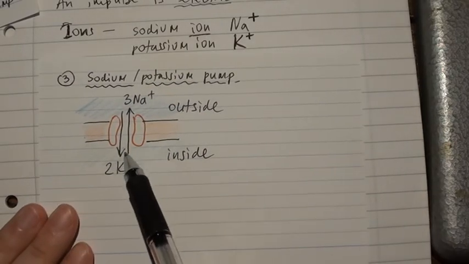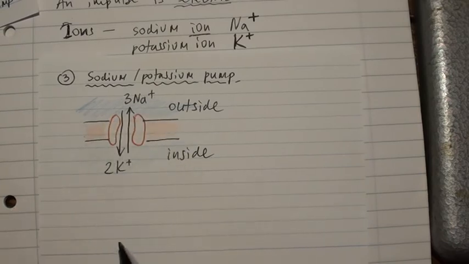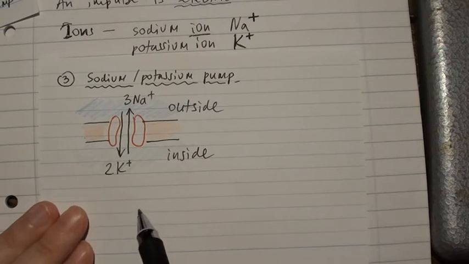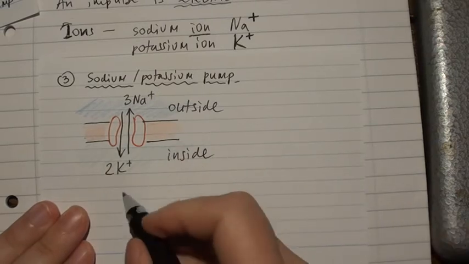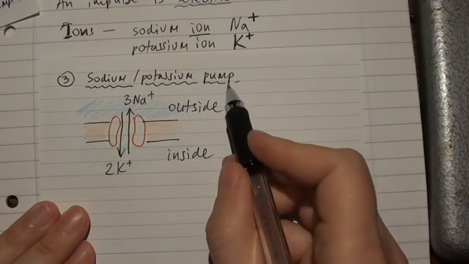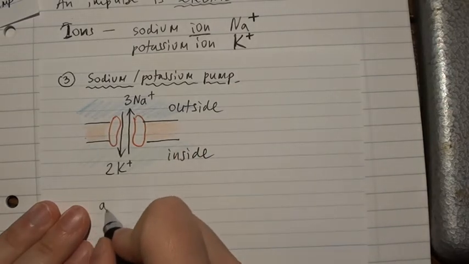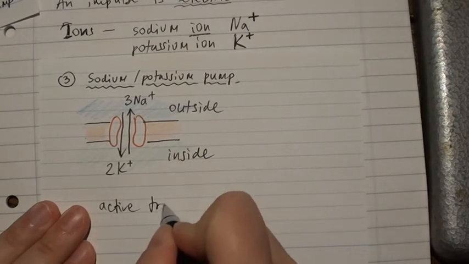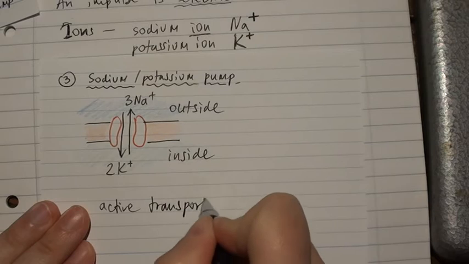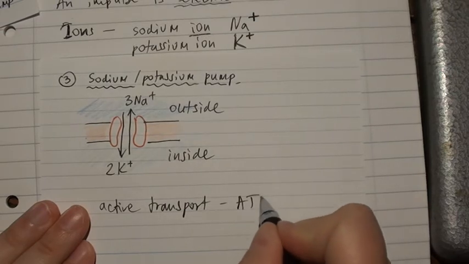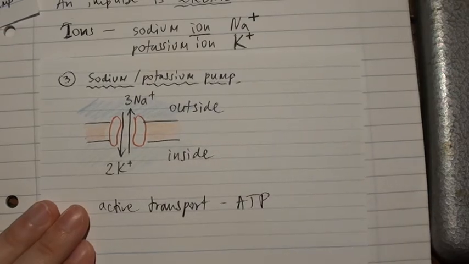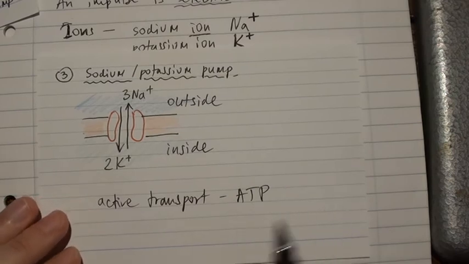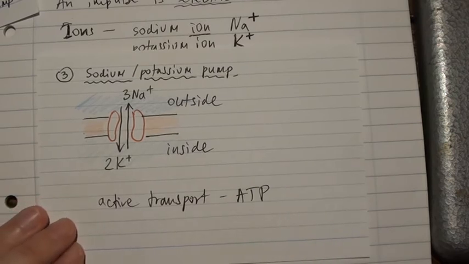Right, so sodium and potassium pump. So this is what is being used then to sort out my sodium and potassium ions. So you remember it's using an energy pump, right? So it's using active transport, and therefore it's using ATP, which is energy which has been stored from usually breaking down glucose, right?